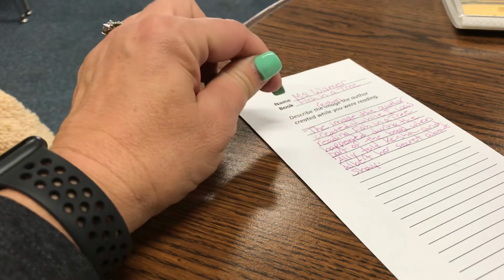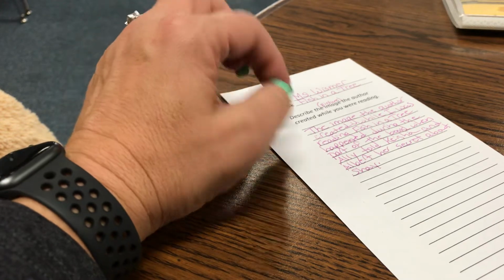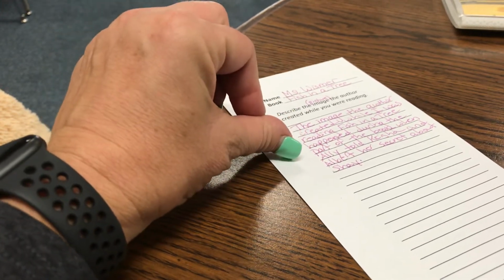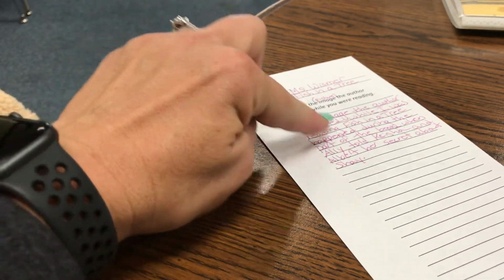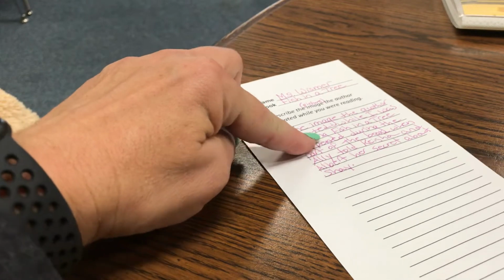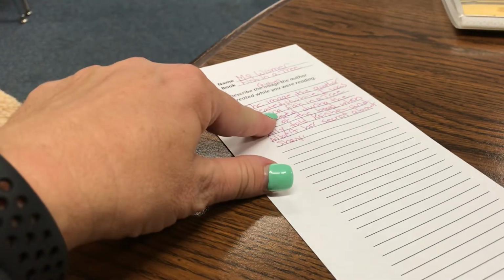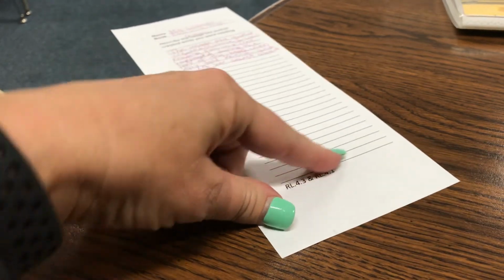The image the author created while I was reading Stink happened when Stink was testing out all the smelling objects. So you're going to reword your question and answer it here. And it's not going to be short, okay? So I've got that, and then way down here, I could just sum it up with my sentence.